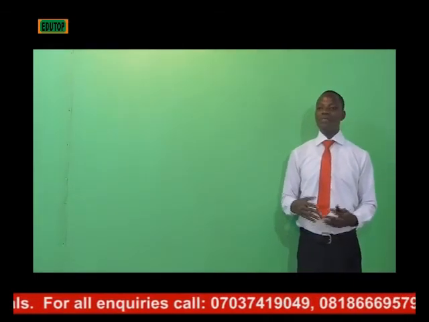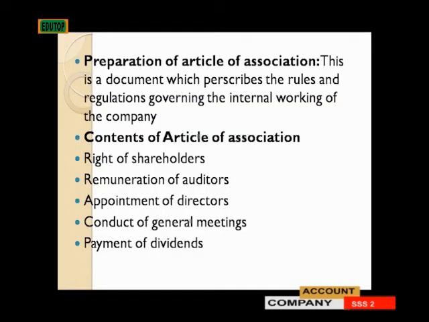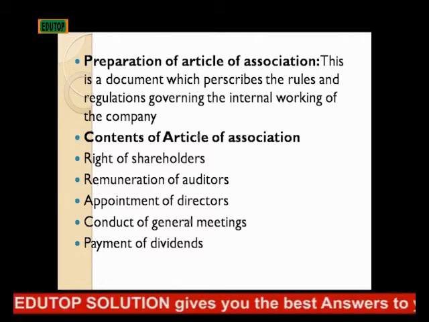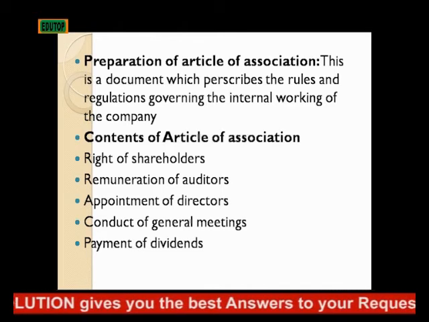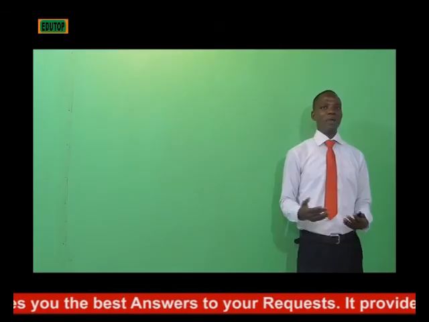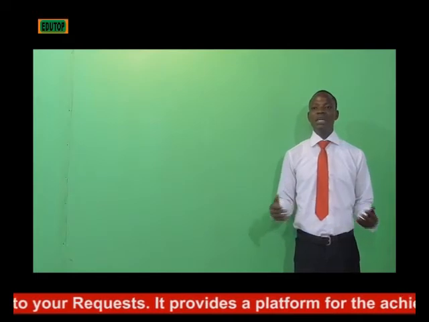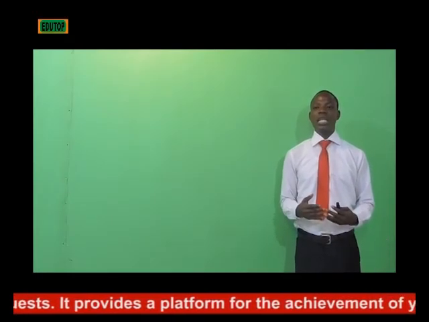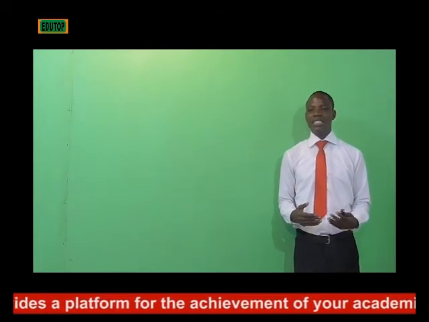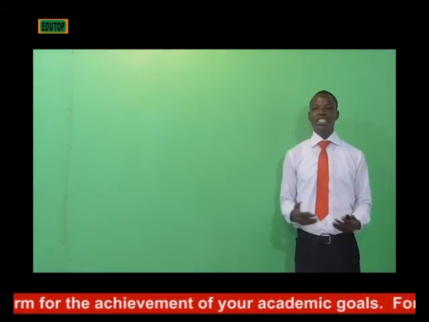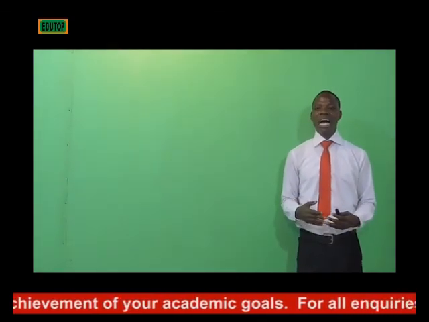Then the next one is, having prepared the Memorandum of Association, of which we outlined the contents earlier on, they prepare the Articles of Association. What is Articles of Association? This is the document which prescribes the rules and regulations governing the internal working of the company. To buttress my point, this is talking about the dealings of the company with the members of the company that are working. That means rules and regulations that guide the workers, rules and regulations that guide the shareholders, how they declare dividends, and many things like that.